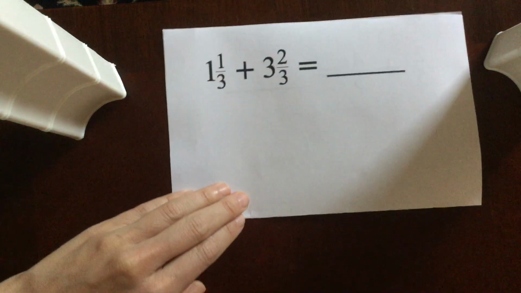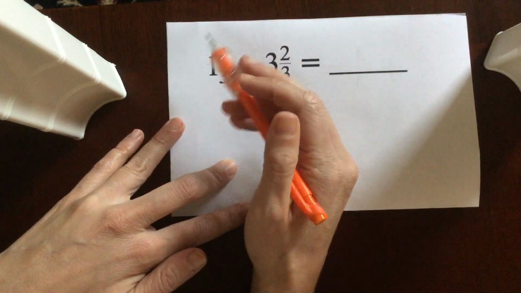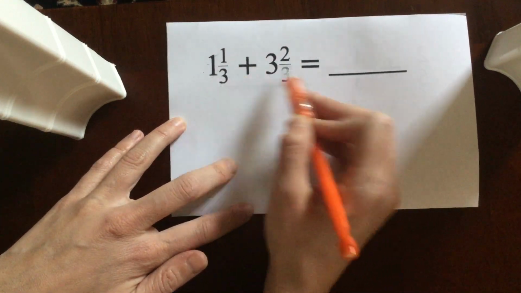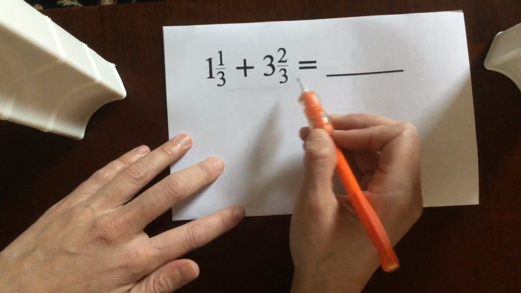Okay, moving on. Then we get to the big guys, which are our mixed numbers. When we want to add up, we can also add up fractions that are mixed numbers, where you have the whole number and a fraction. So you still have to pay attention to the denominators. You have to see if they're the same.